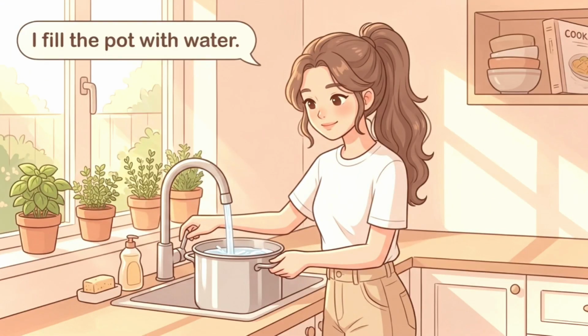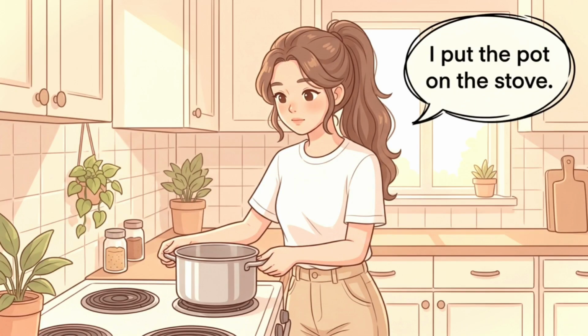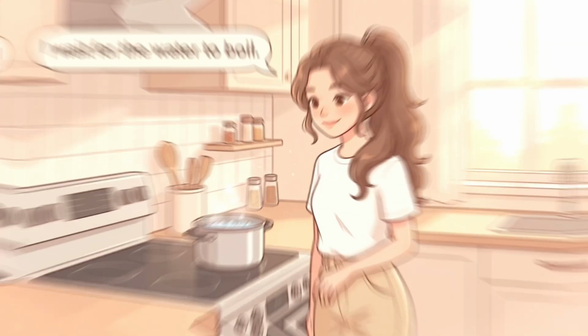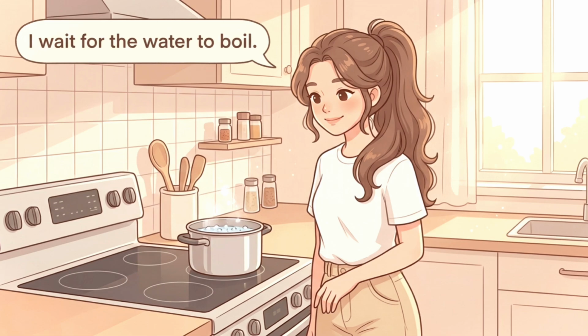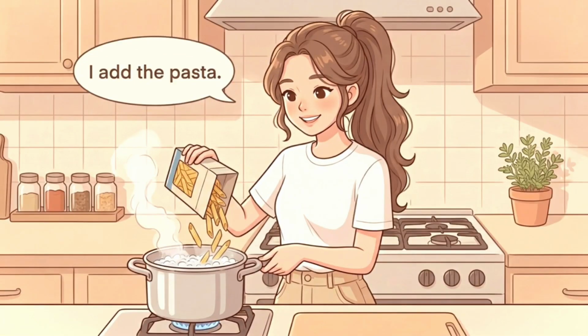I fill the pot with water. I put the pot on the stove. I wait for the water to boil. I add the pasta.